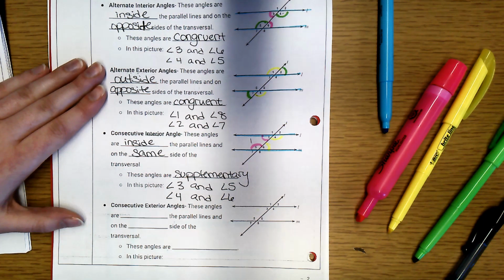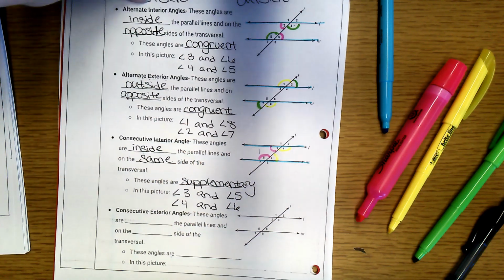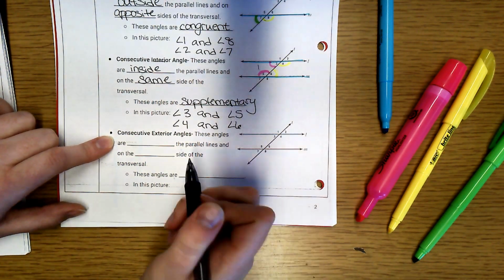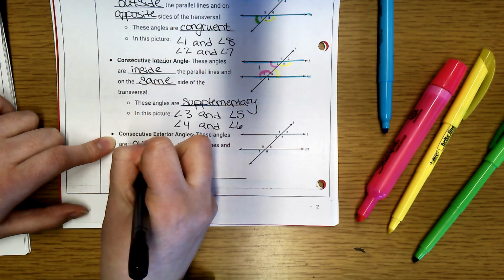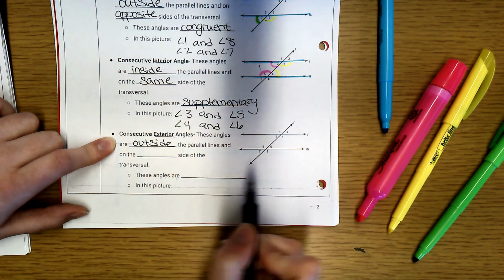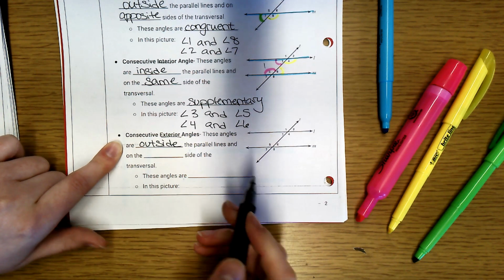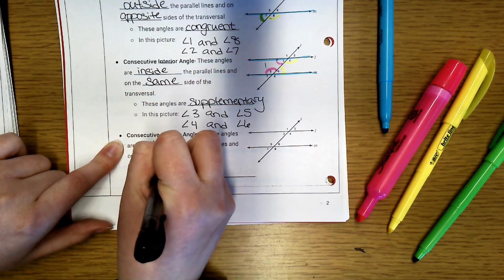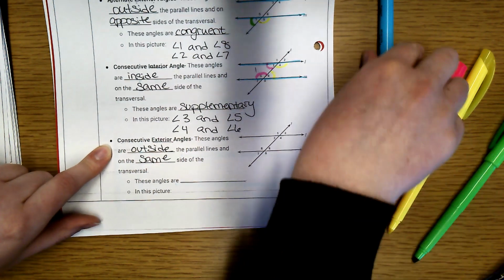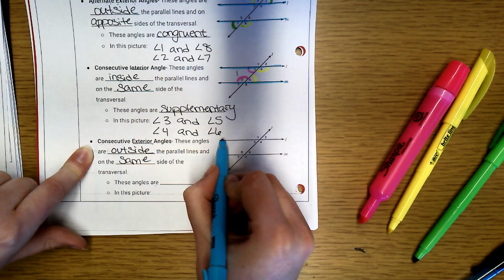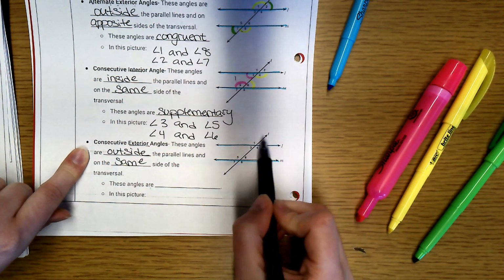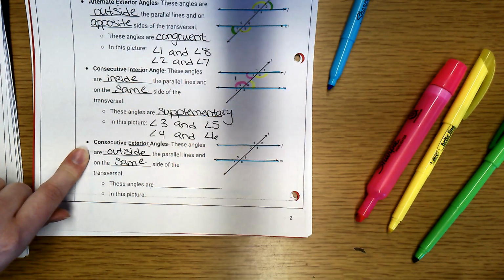All right, next type, consecutive exterior angles. So these are angles that are still outside the parallel lines, because we have the word exterior, and they are on the same side of the transversal. That's where the word consecutive comes in. So again, I'm just thinly highlighting my parallel lines. Outside means I'm looking at 1, 2, 7, and 8.